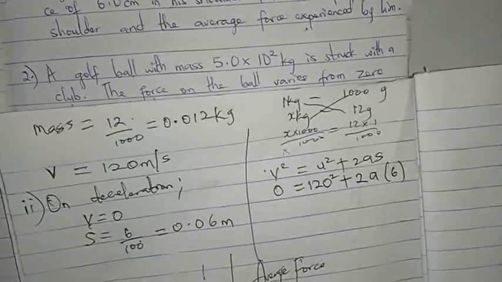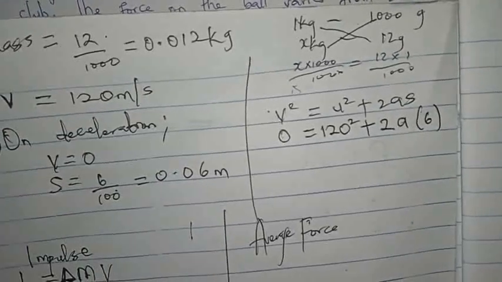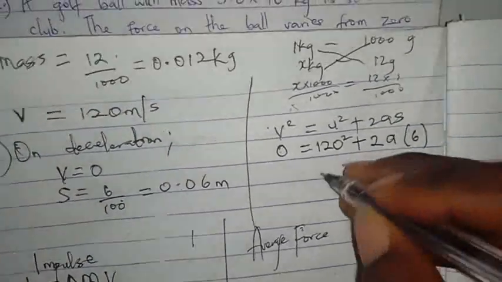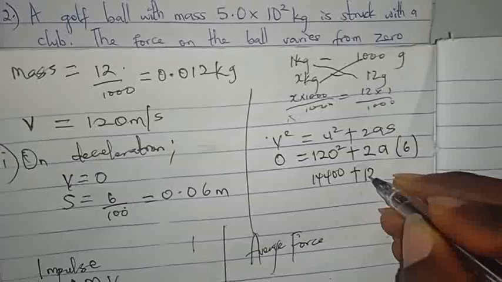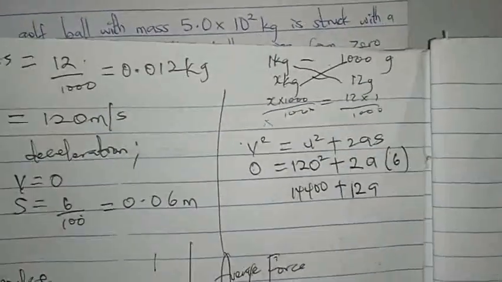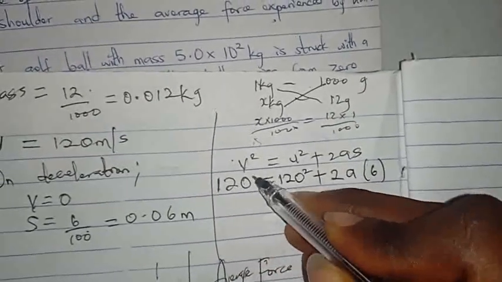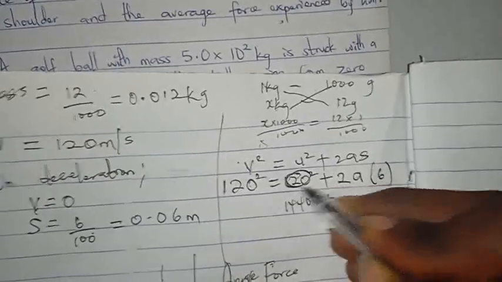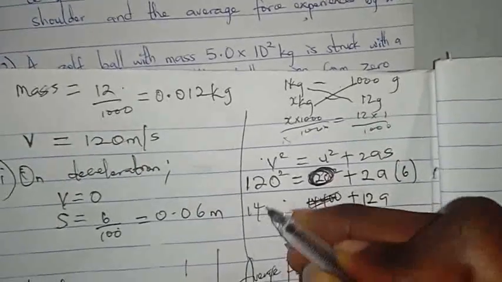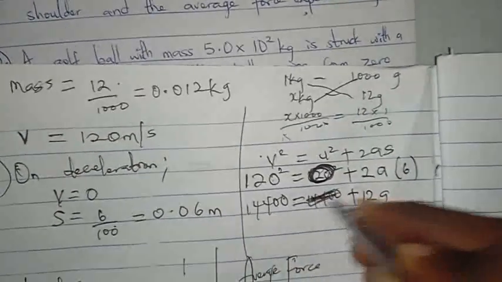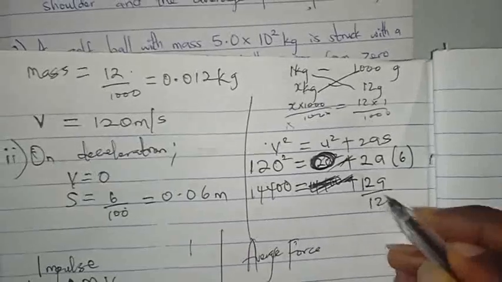So let's punch it in. 120 times 120 we get 14,400 plus 12A. I think what we need to consider here is 120 square, then the initial should be 0. The initial should be 0. So this should be 14,400 equals 12A. So divide both sides by 12.